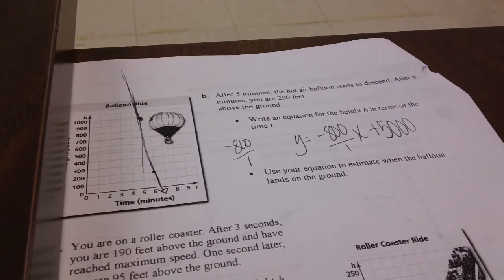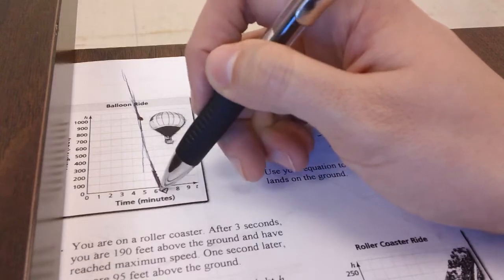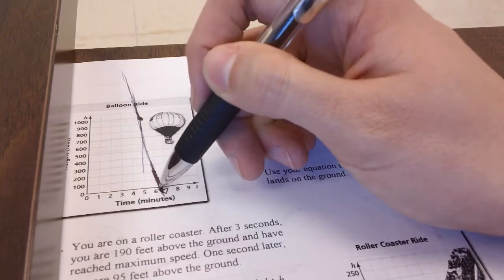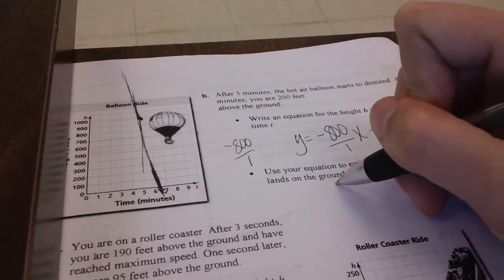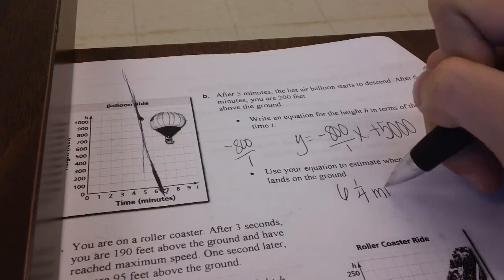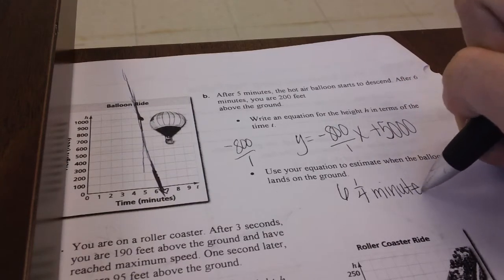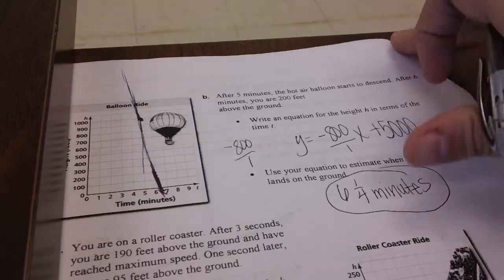Use your equation to estimate when the balloon lands on the ground. When I draw my line down here, I think this is a little before 6.5, so I'm going to call it 6 1/4 minutes, or 6.25.